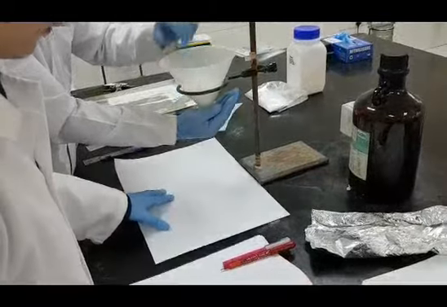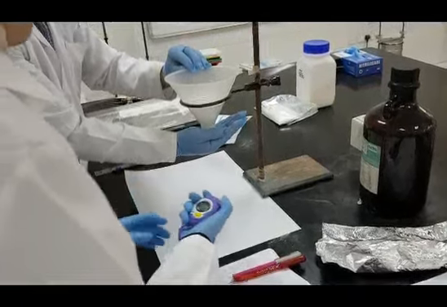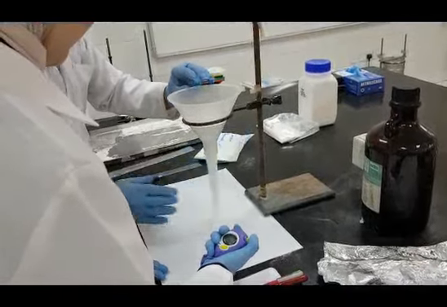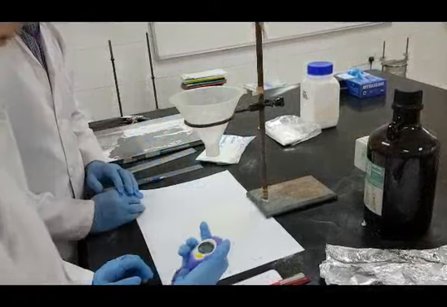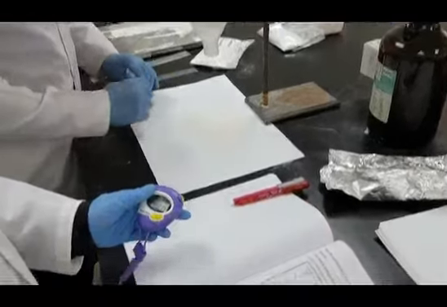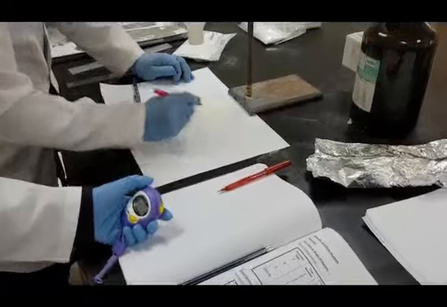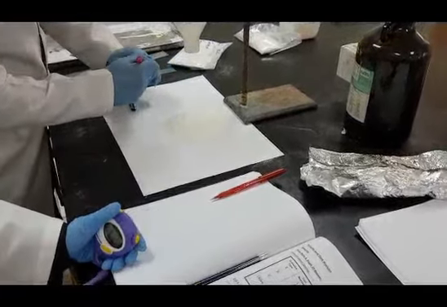Then, at the end of the flow time, mark the 2 diameters as you can see exactly, and measure the height using a suitable, preferably rubber pen, and of course a ruler. Repeat this 3 times.